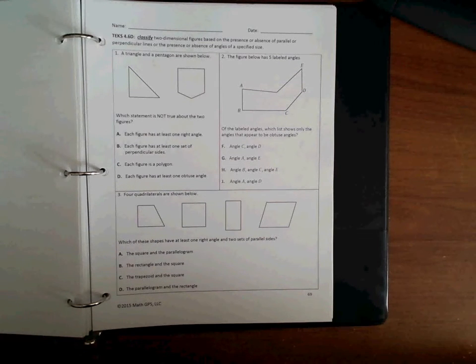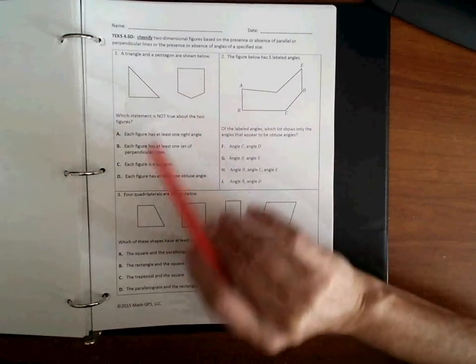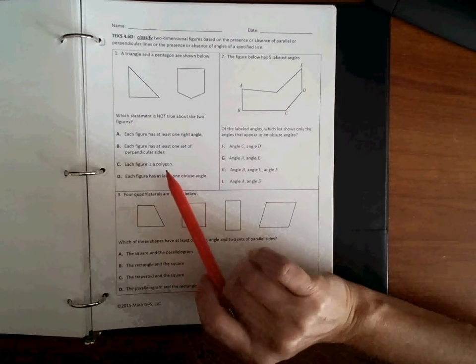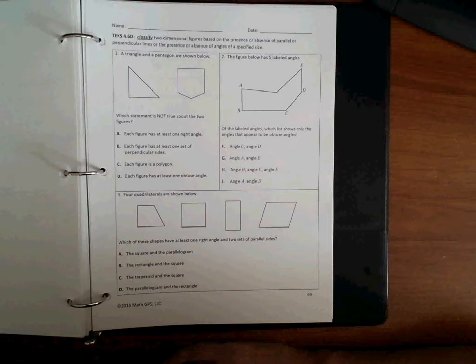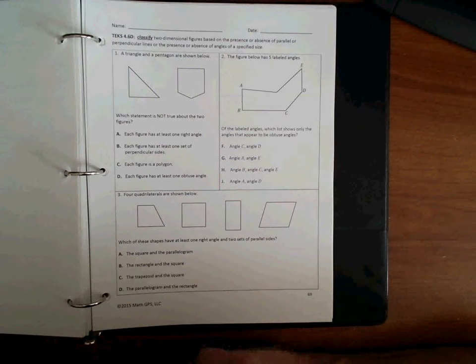And I'll tell you right now, you're looking for the one that's not true. They are all polygons. So C is true. That's not the answer to the question because you're looking for the one that's not true. We haven't really done the term polygon, but yes, these shapes are all polygons.